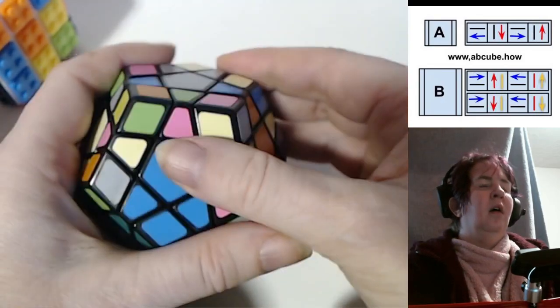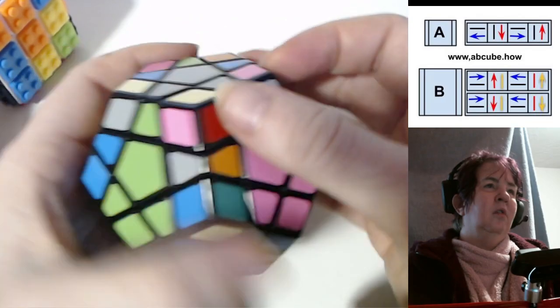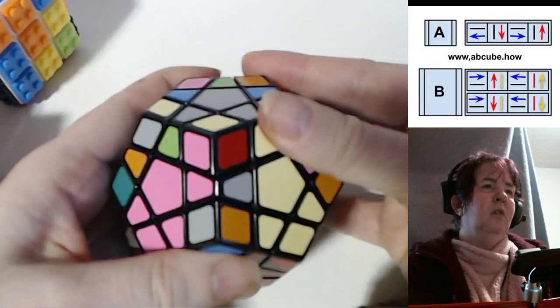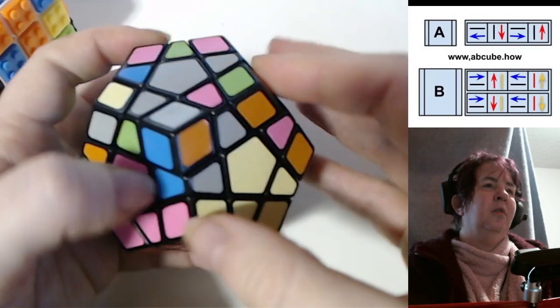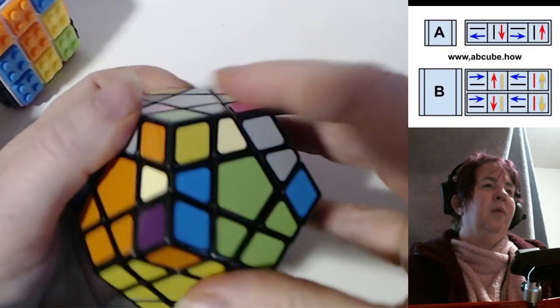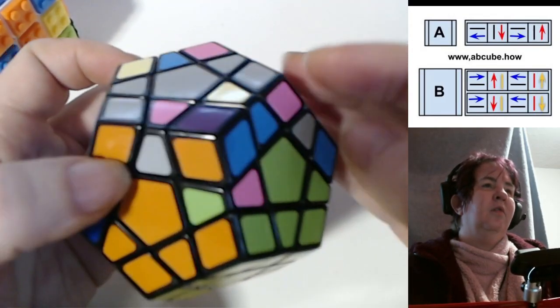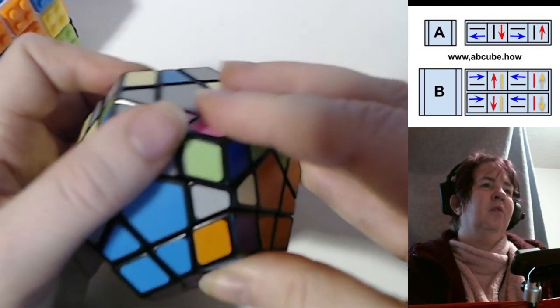Now, back to the sexy move. Over where it wants to be. Sexy move. Something that's not gray. Over where it wants to be. Sexy move. Not gray. Over where it wants to be. Sexy move.